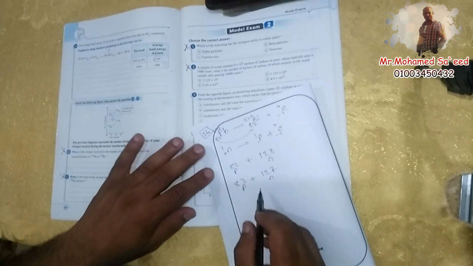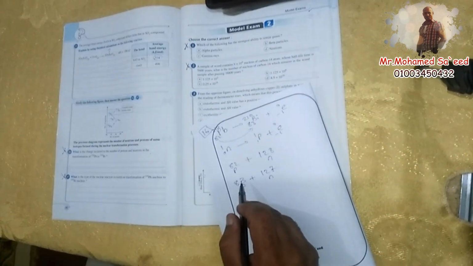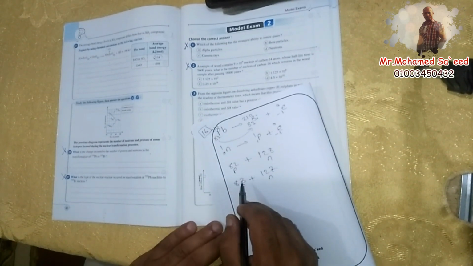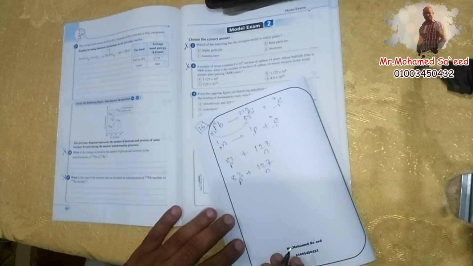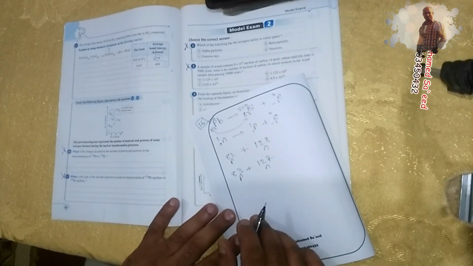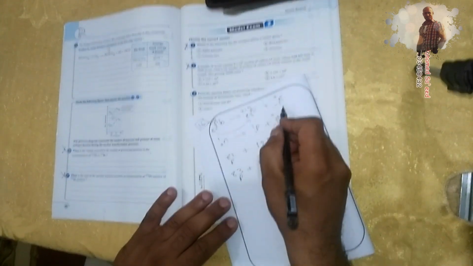A neutron converted into a proton. What is the type of nuclear reaction that occurred on transformation of lead 210 nucleus to bismuth nucleus? Emission of beta particle. Thank you.